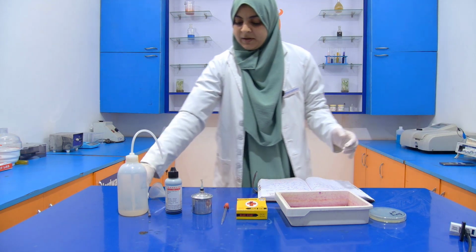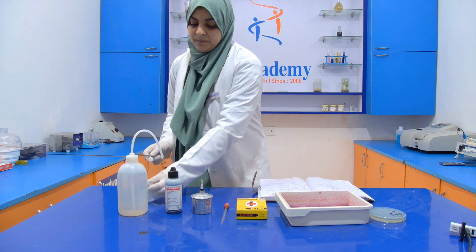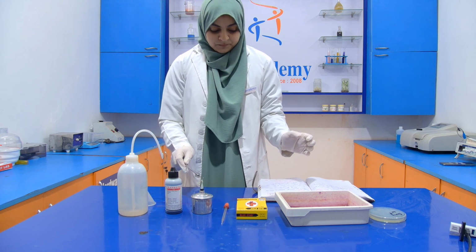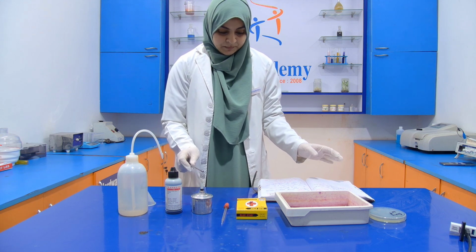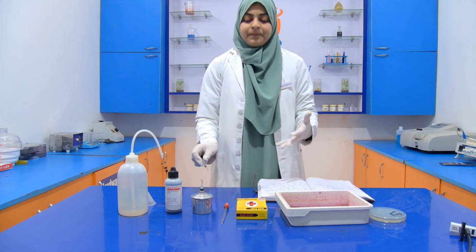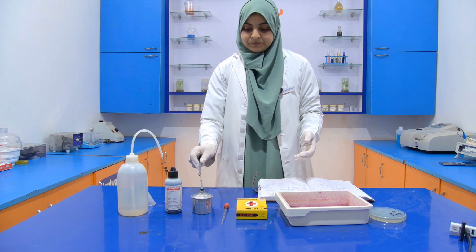Now we have to heat fix the inoculation loop so that it will be sterilized.